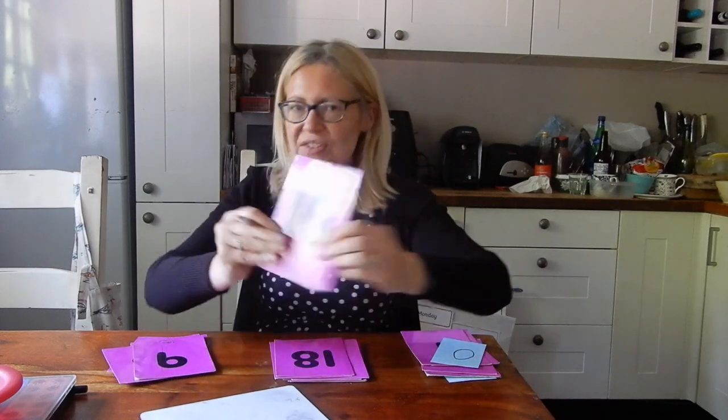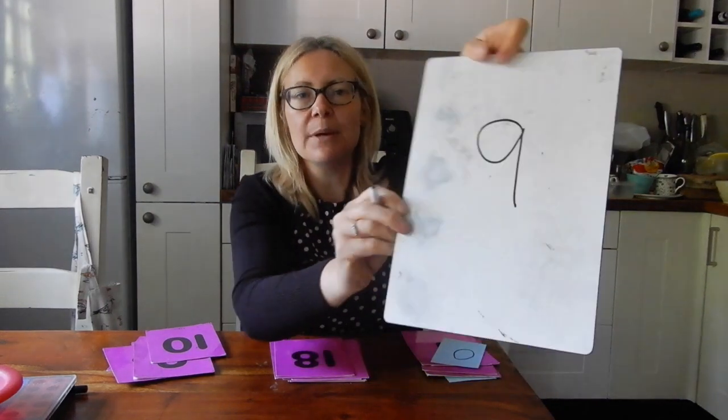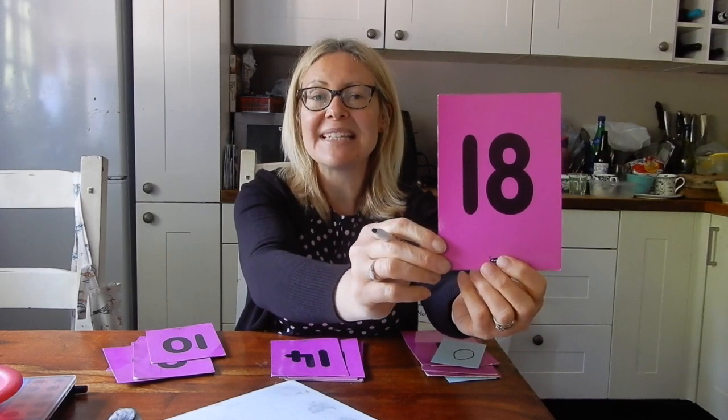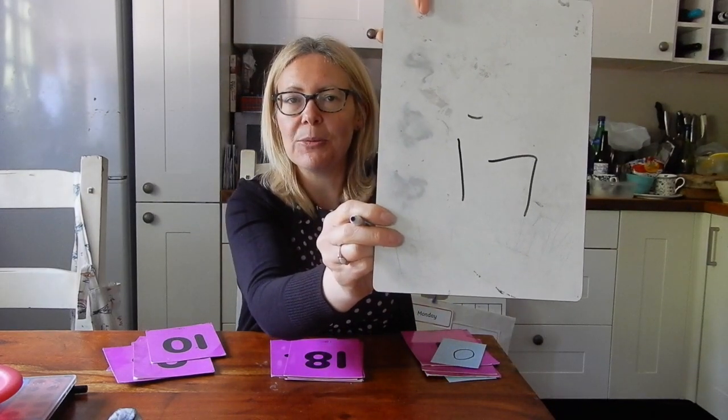Let's do one less than this number. So the number that comes before it, hopefully you're writing on your board, for that was the number 10. And you should be writing the number 9 on your board for one less. Let's just try a bigger number. Let's go one less than this number. This number is 18. Can you write the number that is one less that comes before 18 on your boards? You should be writing 17 on your boards. Well done if you got that right.